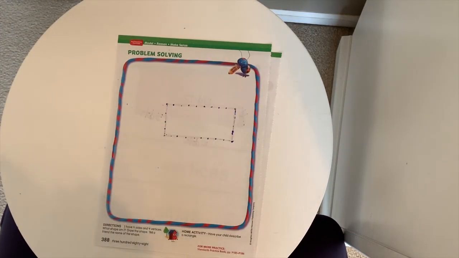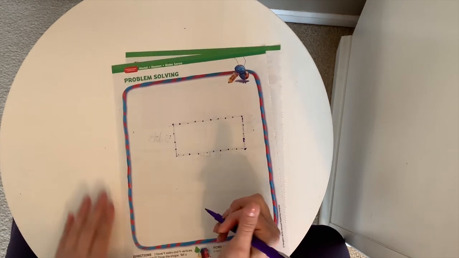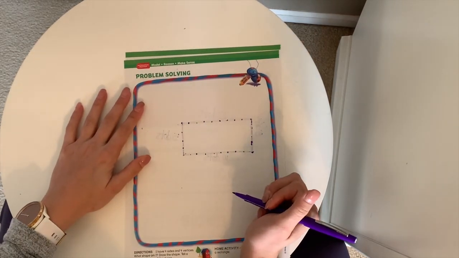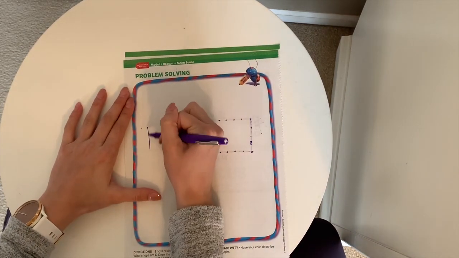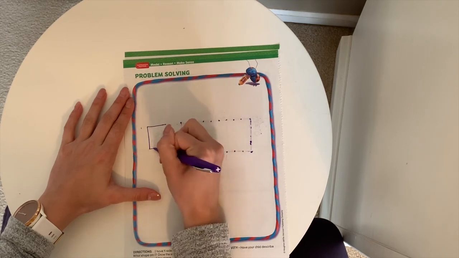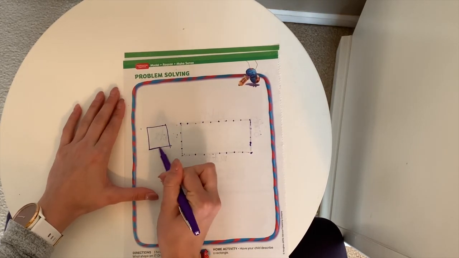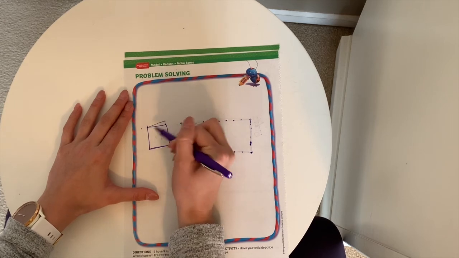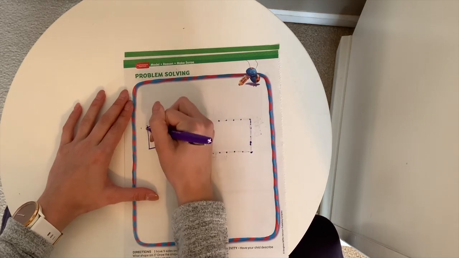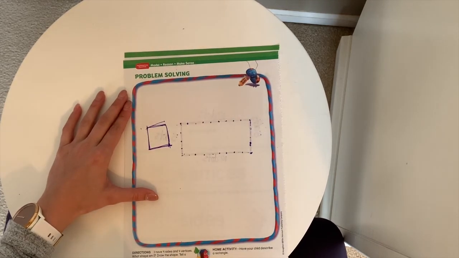It says, I have 4 sides and 4 vertices. What shape am I? So this could be 2 shapes, right? Because we know that our square has 4 sides and 4 vertices, right? So here's a square. It's not a perfect square, but it's a square. That has our 4 sides and our 4 vertices.